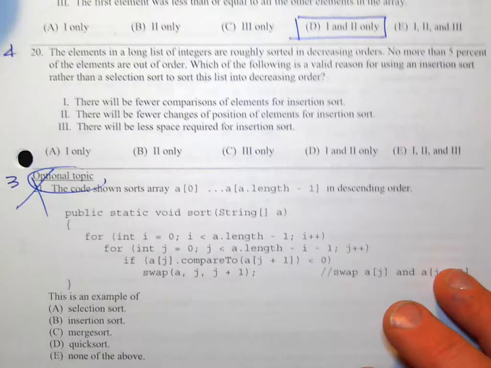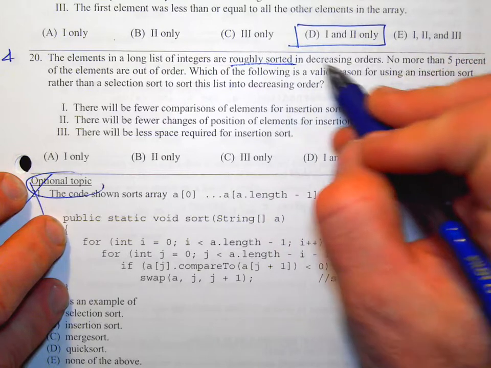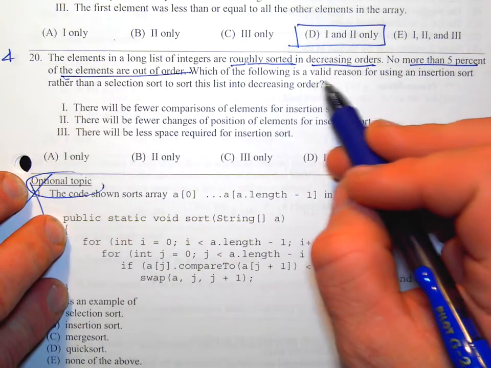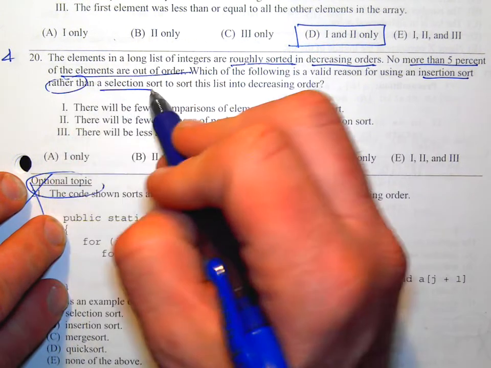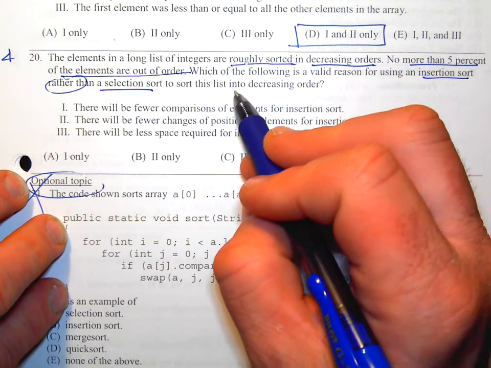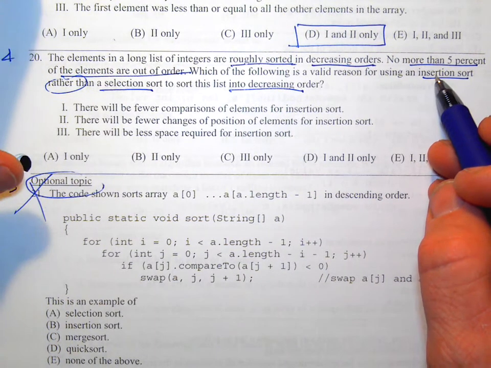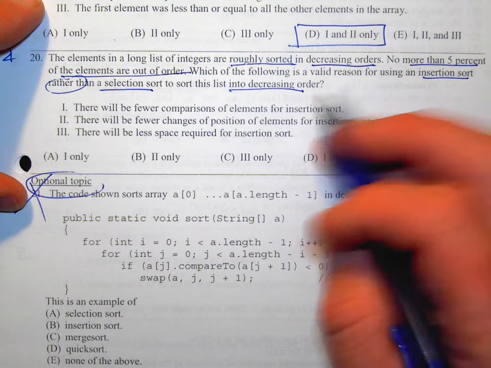Okay, 20 says the elements in a long list of integers are roughly sorted in decreasing order. No more than 5% of the elements are out of order. Which of the following is a valid reason for using insertion sort rather than selection sort to sort this list in decreasing order? So insertion sort is what we've been doing, where it looks for the next biggest thing and puts it there.